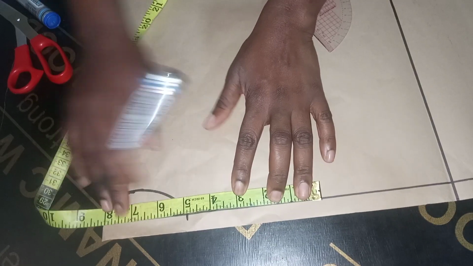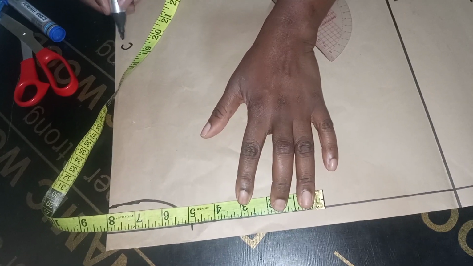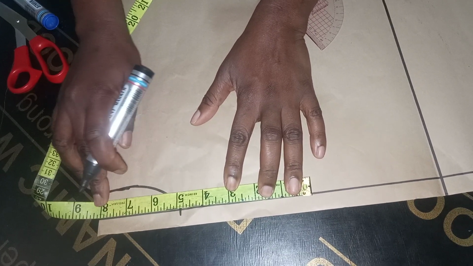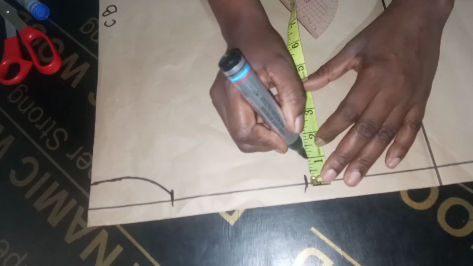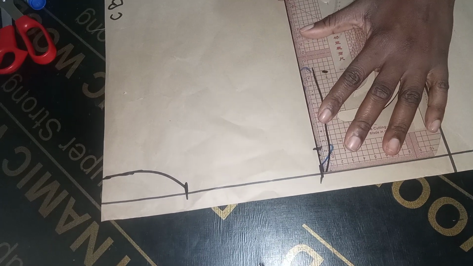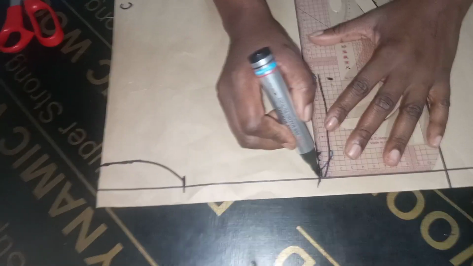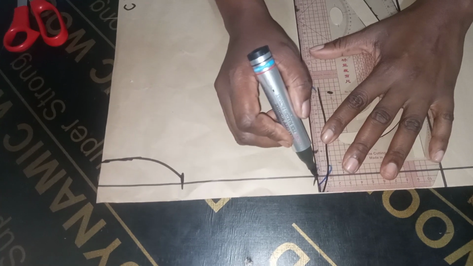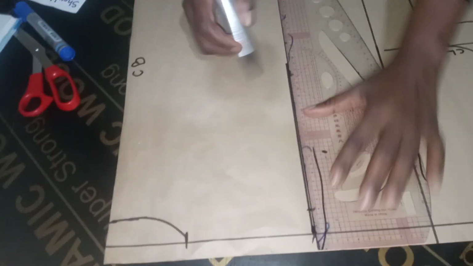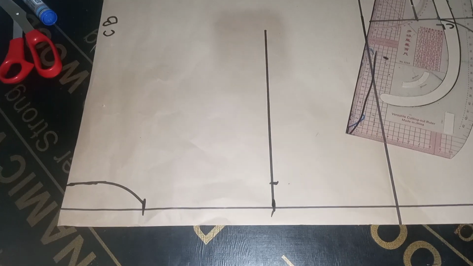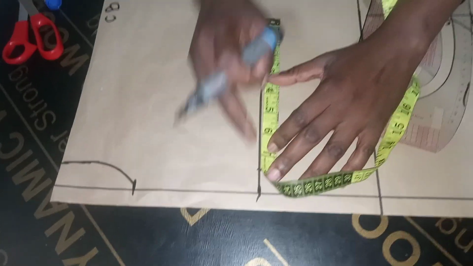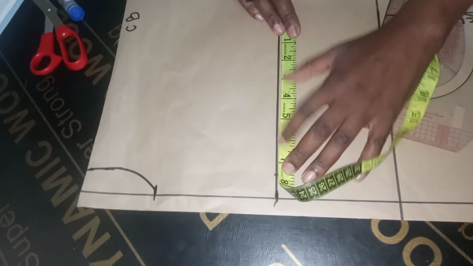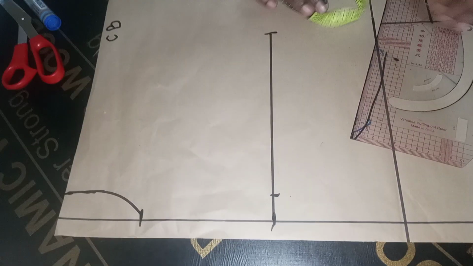Then, as we did in the front, we'll take our 7.5 from the edge, from the center back. We'll take our 7.5 because our shoulder is 15 and we divide it into 2. Then we come down by 1 inch as we did in front, and then we draw a straight line down. Then on this line, we measure 7.5 from the shoulder drop, as we did for the front.